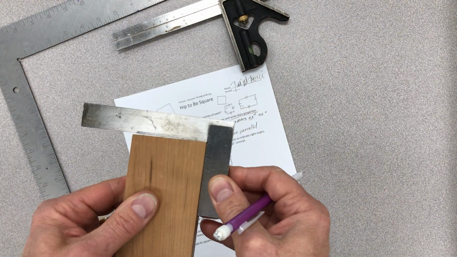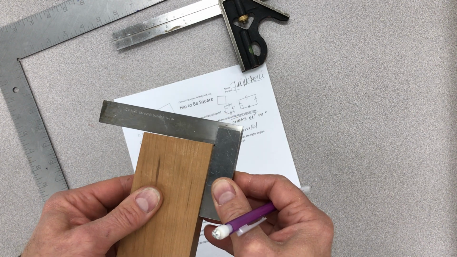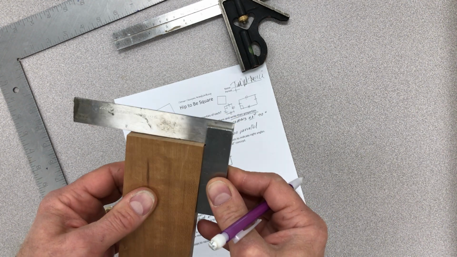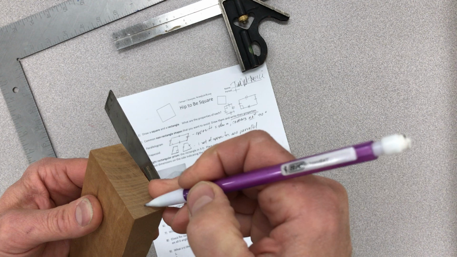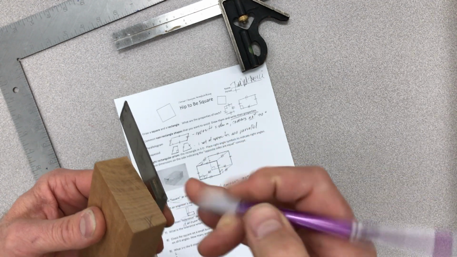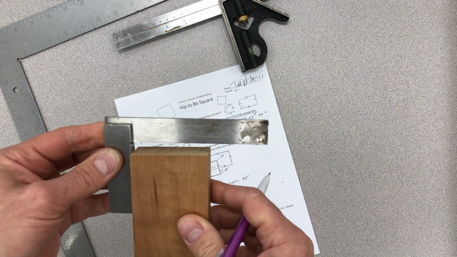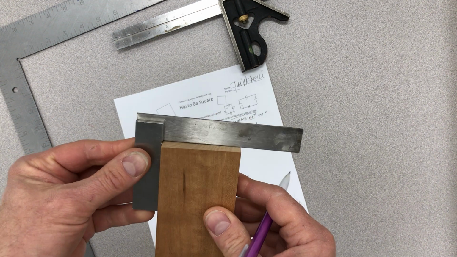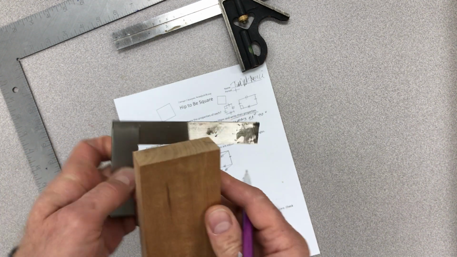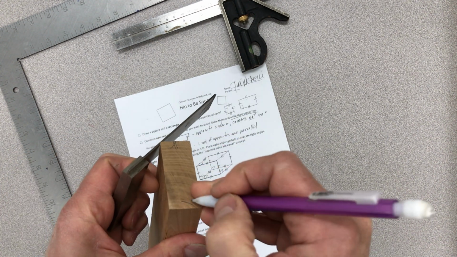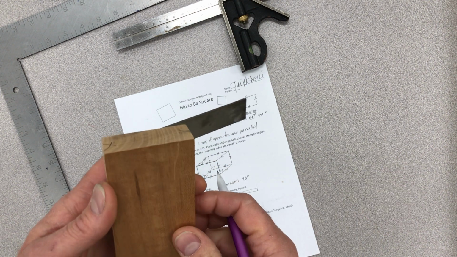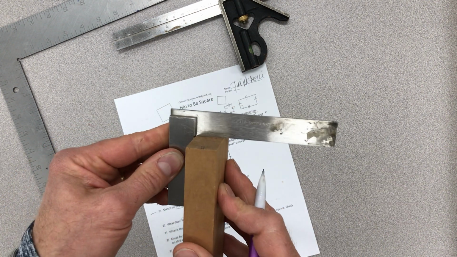I'm going to look at that one, and it is, can you see? That's bad. And I'm guessing that then this one is also going to be bad, which it is. Now I'm going to check that one.